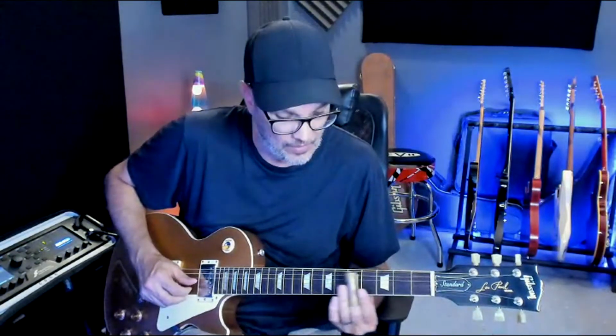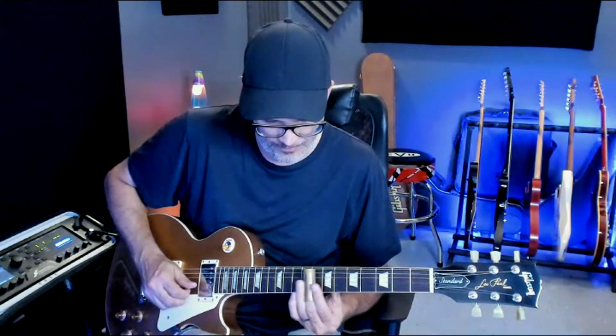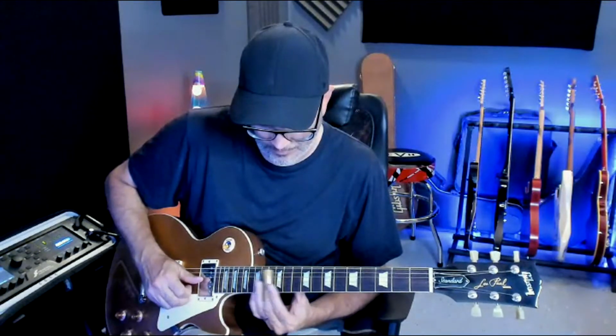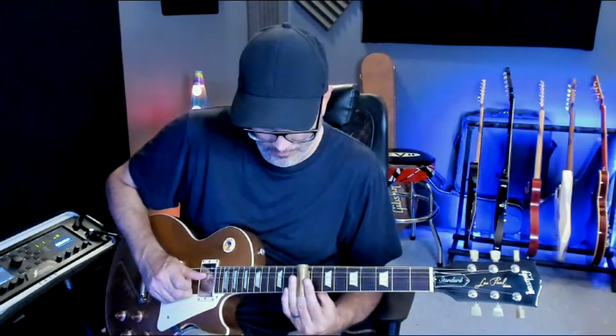"Got to use a pick with a slide?" Yeah, you don't always have to. Like George Harrison, or especially if you're playing single note kind of stuff. It's useful to use the fingers because you can control all the surrounding strings and mute them.